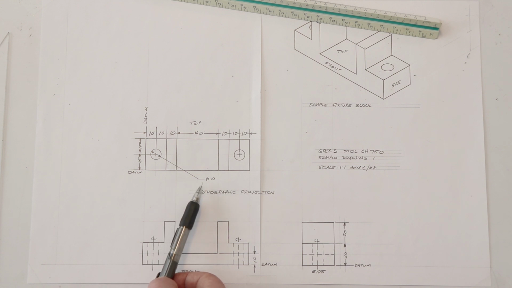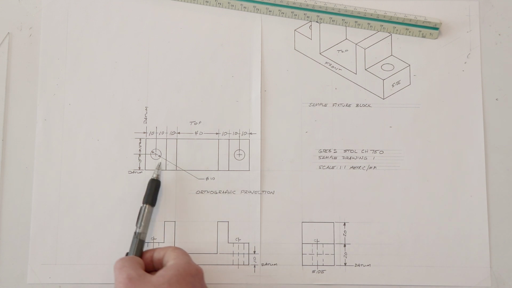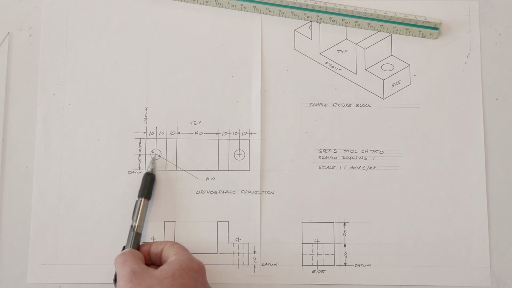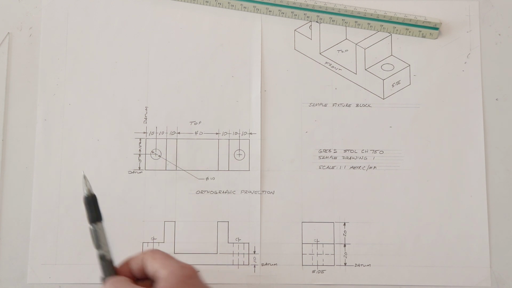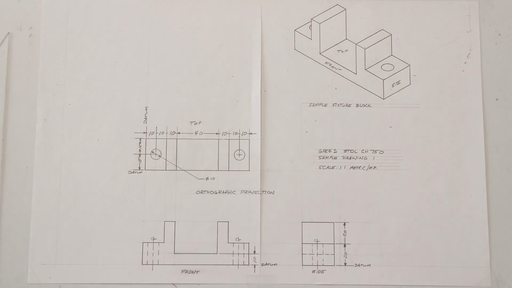You could also, if this was denoted by radius, you would have an R here, and then your arrow line would terminate right at the tip of the hole here with just a single arrowhead and show radius of 5, and you would not have the center line denoting the diameter. So essentially, this is like 90% of what you need to know to be able to understand Zenith blueprints.